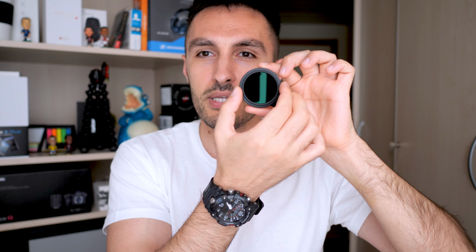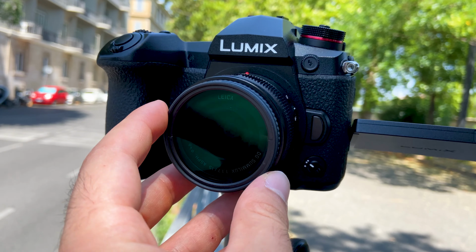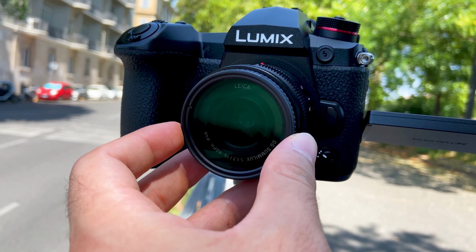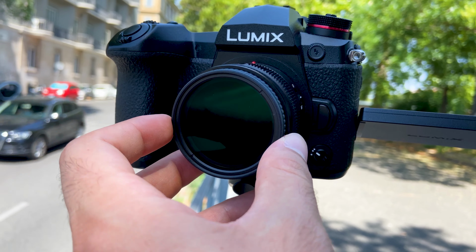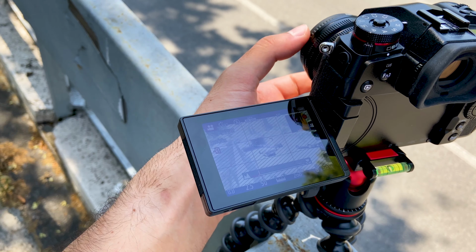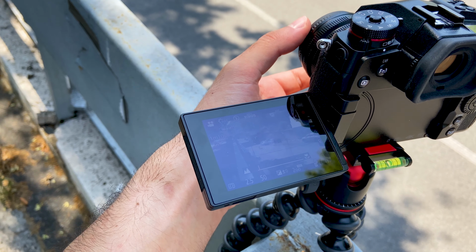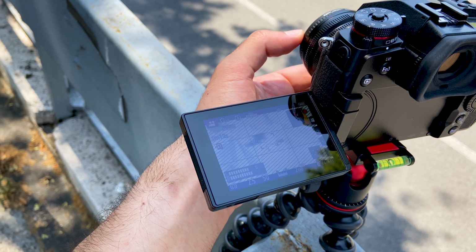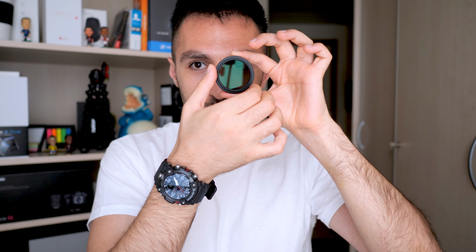This model that I have right here is from K&F Concept. As you can see, this is a variable ND filter, which means that this guy will provide you with different values from ND2 to ND32, so depending on the intensity of the light, it will cut the light at your disposal, because there are also fixed ND filters that cut the light by a certain amount. Me personally, I would go for a variable ND filter. They are much more flexible and they help you.